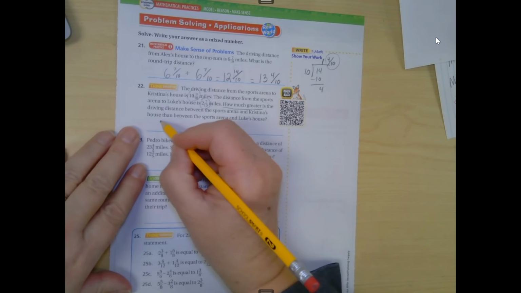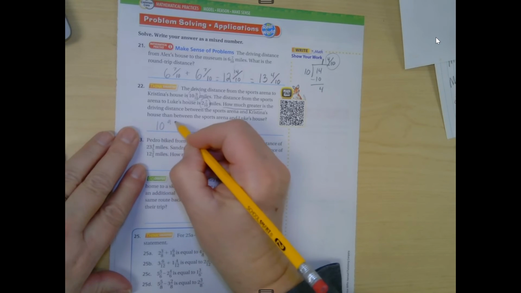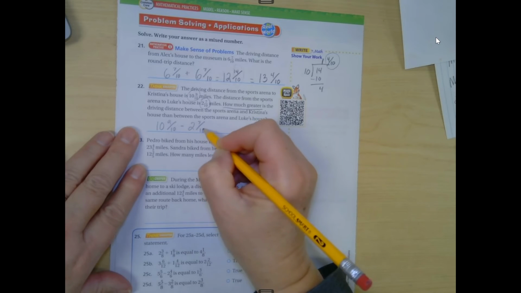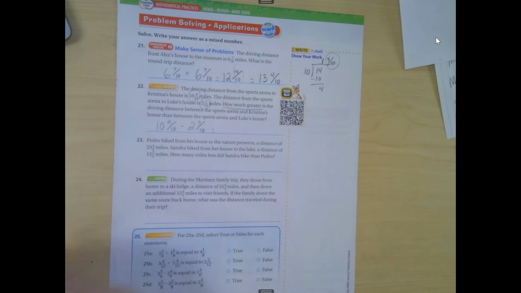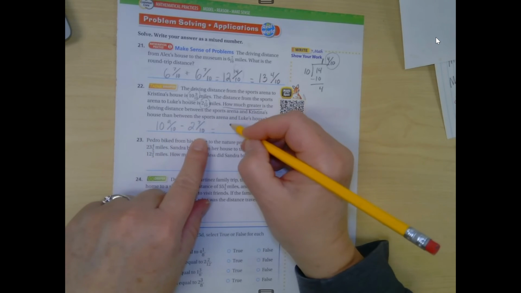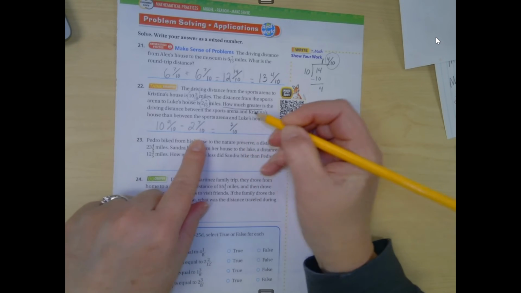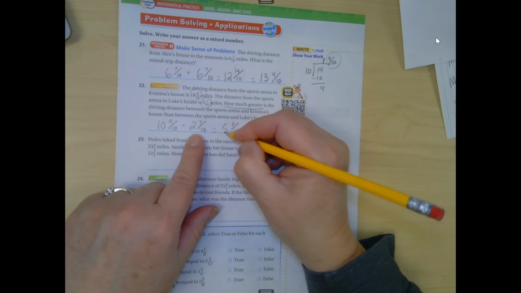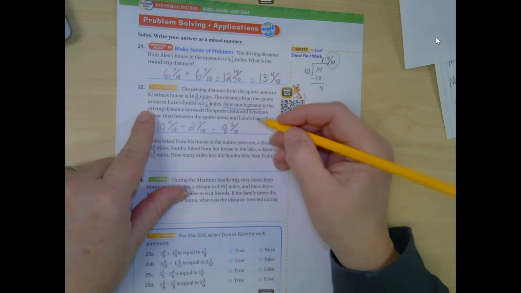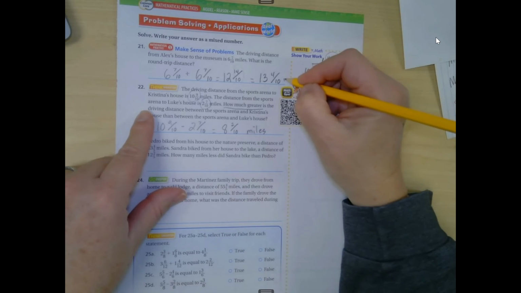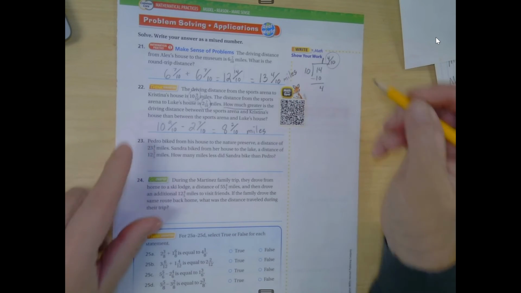So I've got 10 9/10 minus 2 7/10. Okay, 9/10 minus 7/10 would be 2/10. 10 minus 2 is 8, and we're measuring in miles. And you know what? I forgot to do miles up here as well.